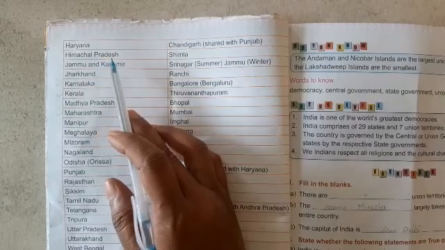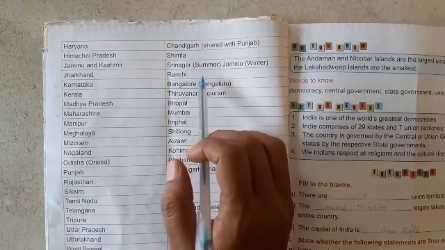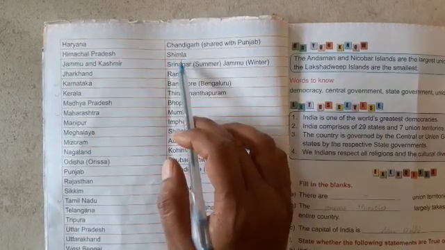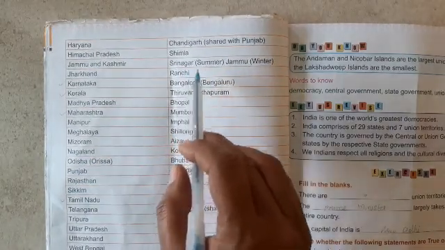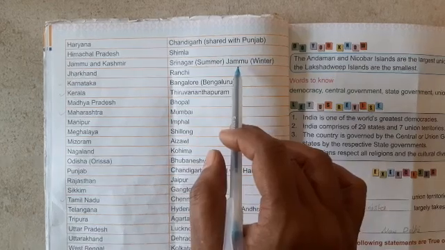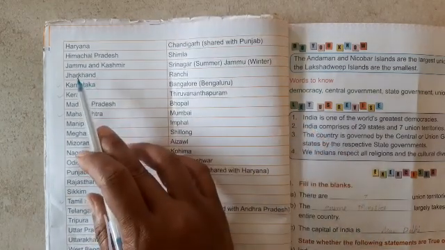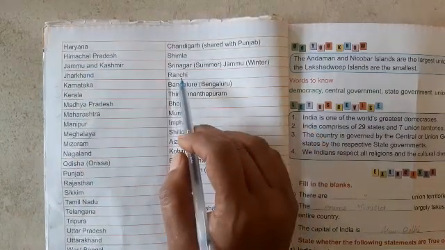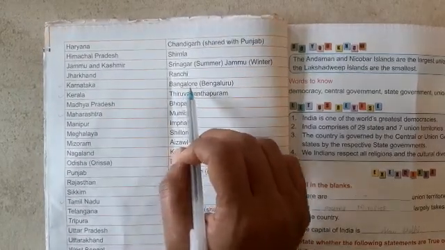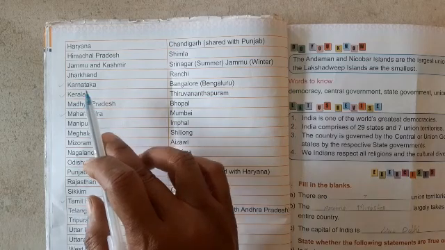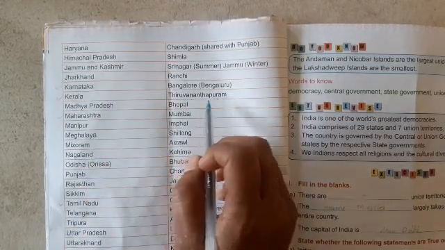Himachal Pradesh, it is a state, and its capital is Shimla. Jammu and Kashmir, Srinagar in summer and Jammu in winter. Jharkhand has its capital Ranchi. Karnataka's capital is Bengaluru. Kerala, its capital is Thiruvananthapuram.